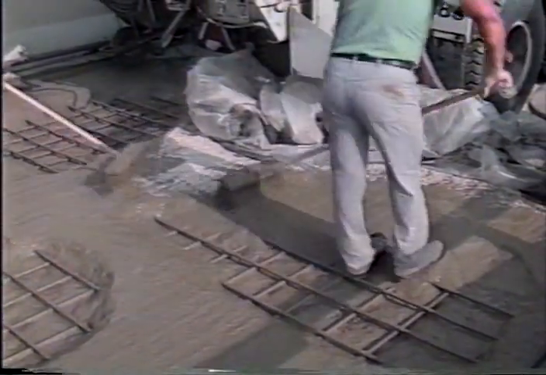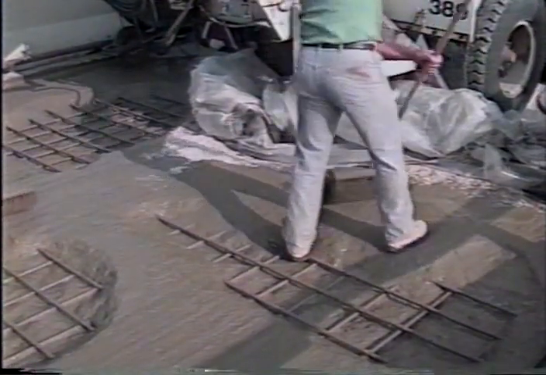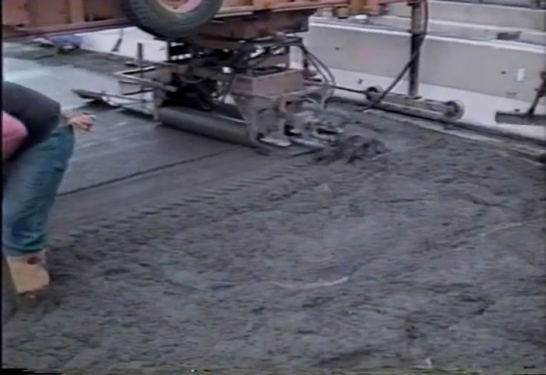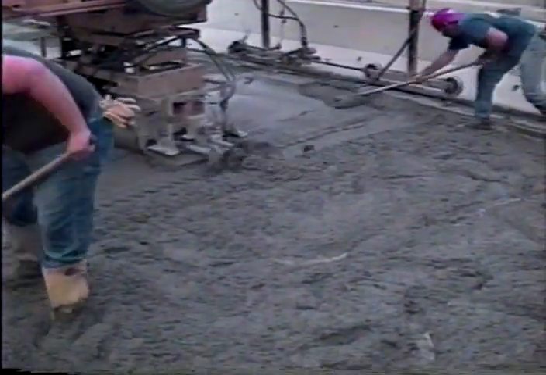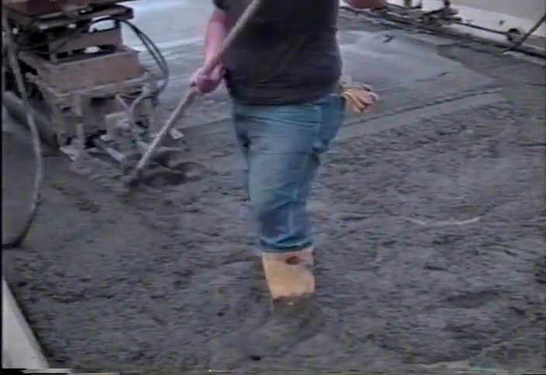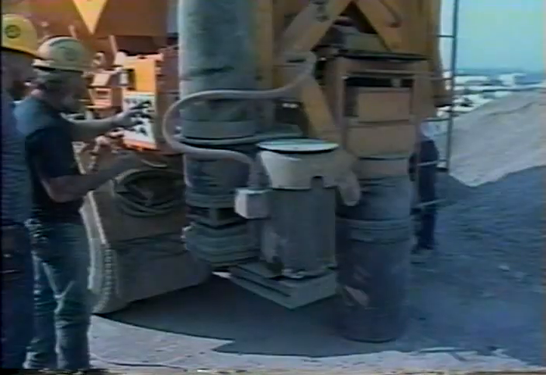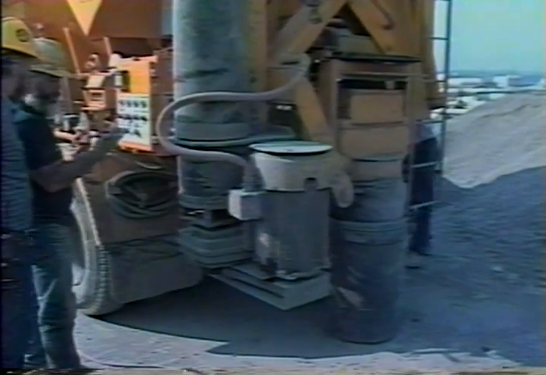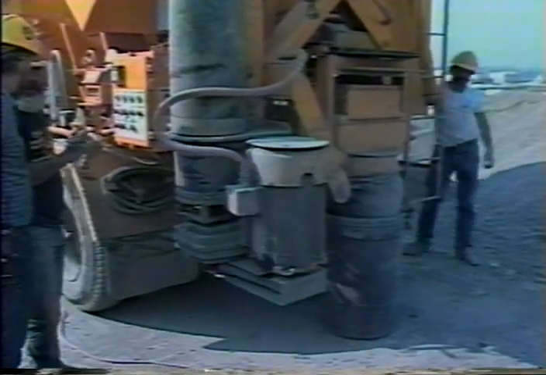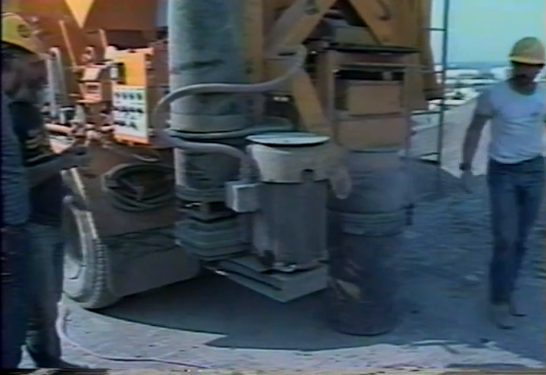After this surface preparation, a bonding grout is applied, and then the bridge deck overlay is placed. Because reducing the infiltration of chlorides into the deck structure is so important, special mixes are often used on bridge decks.